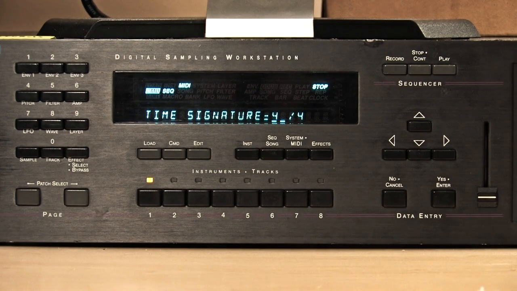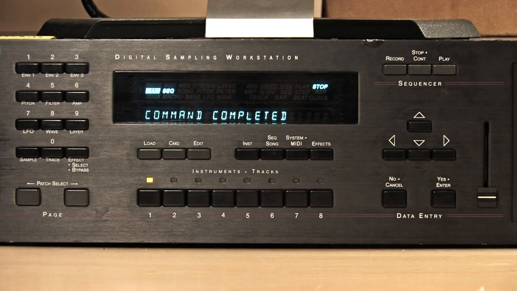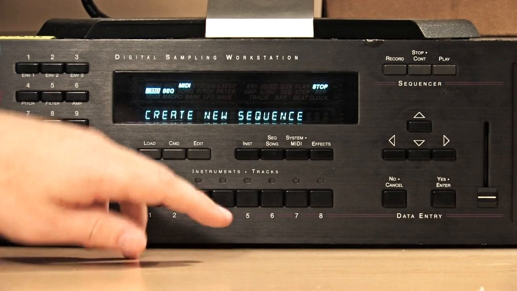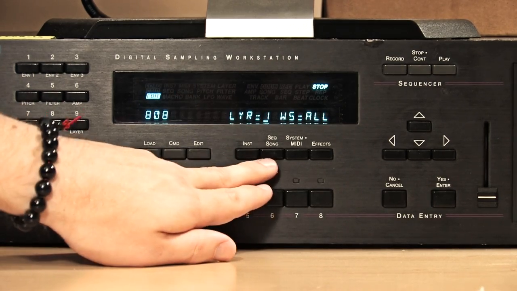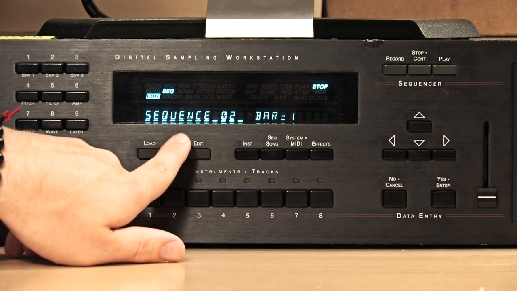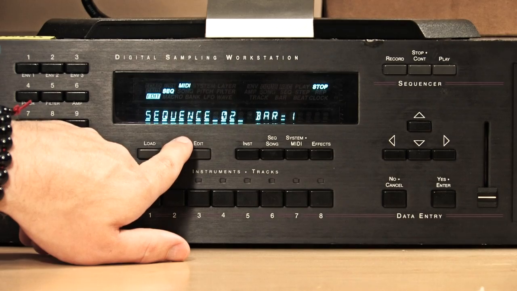Yes. Time signature, that's usually going to be in 4/4. Feel free to change that to anything you want if you're a prog rocker. That's perfect. Command completed, so now we have a brand new sequence. It's ready to go. To start recording that, we want to set up our sequence first.